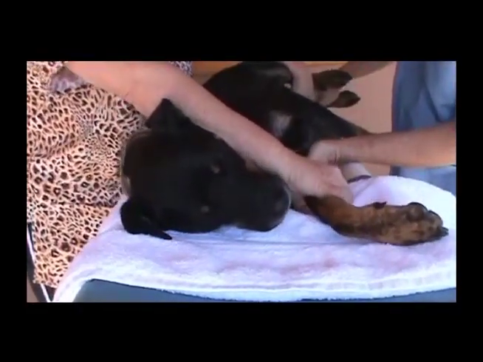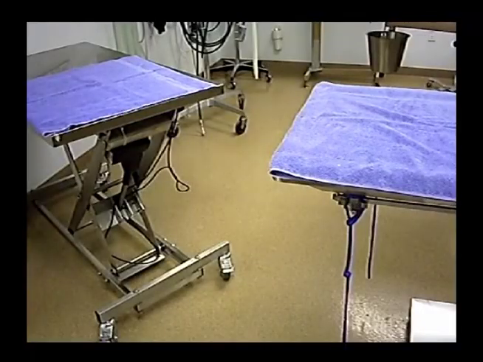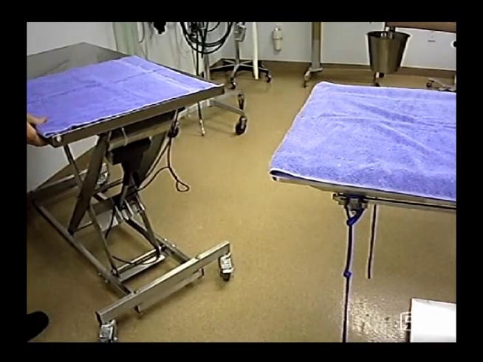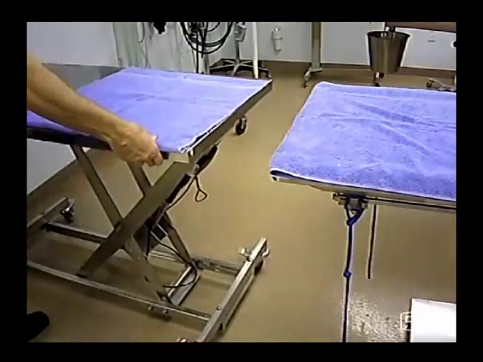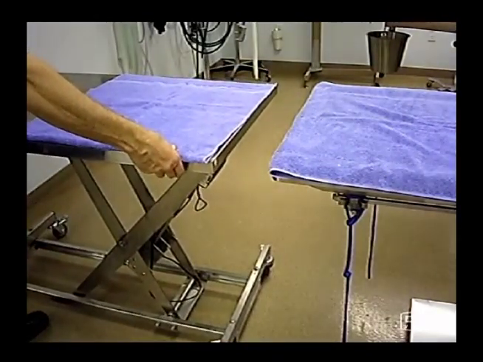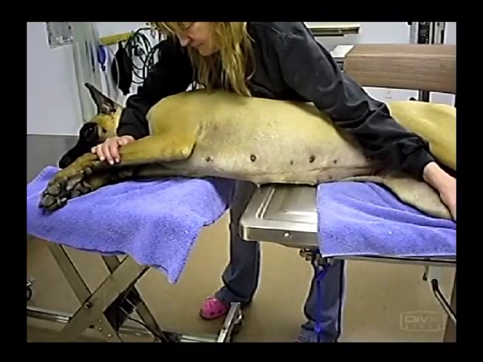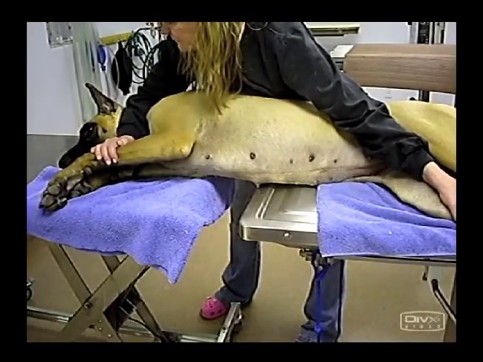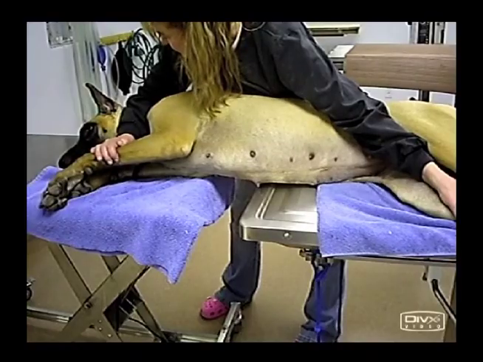If the patient is too large to fit on your cardiac table, you can use an exam table and a gurney placed end to end, leaving a gap between the two tables. The patient is placed in right lateral recumbency with the heart over the gap.